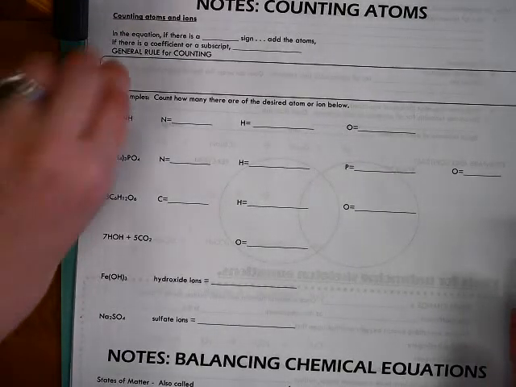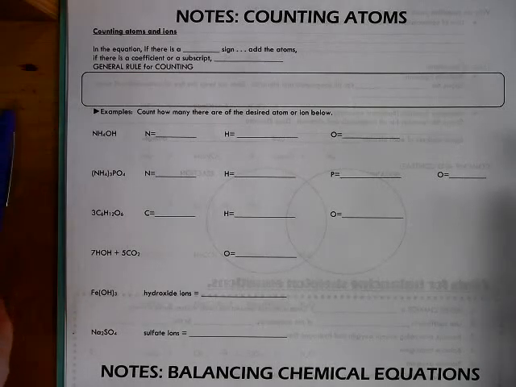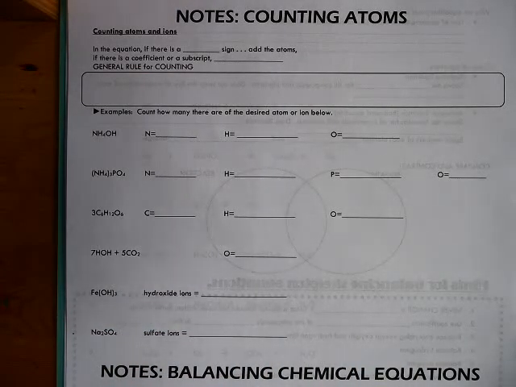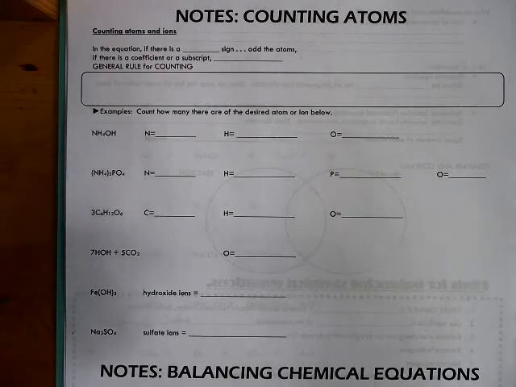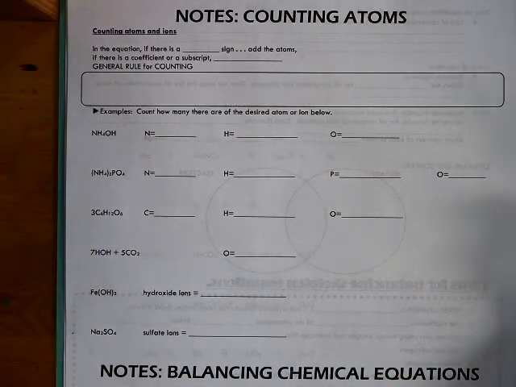Alright, we are moving into balancing chemical equations. And one of the skills that we're going to need to know, though, is how to count up the number of atoms we have of each element in order to balance. Now, when we say balance, that means that we're going to have equal on both sides of the arrow of our chemical equation, and that's going to fulfill the law of conservation of matter.